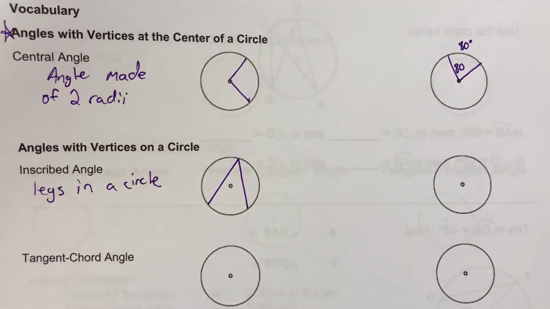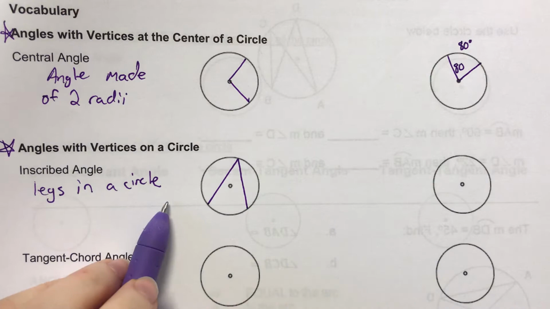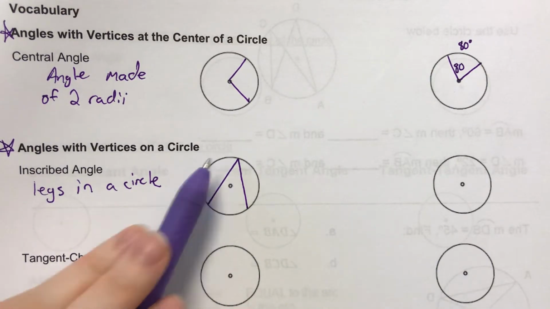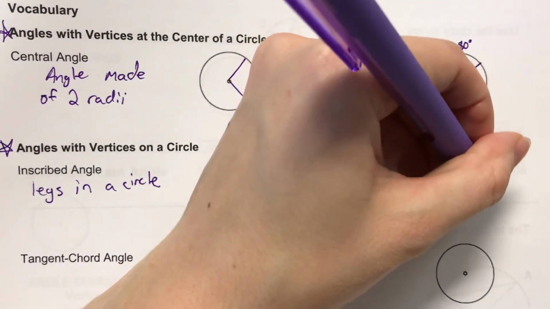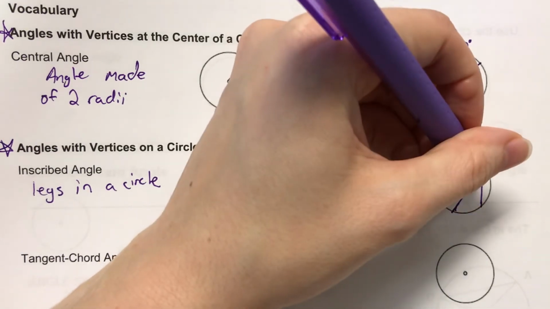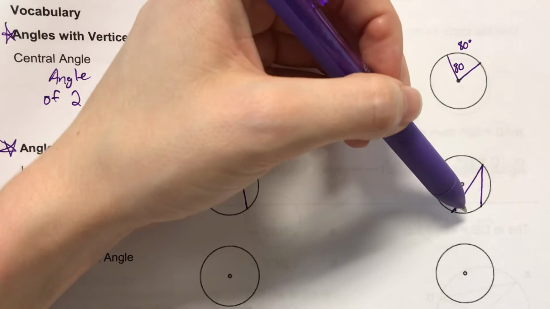And you notice that it's under the heading of angles with their vertices on a circle or on the edge of a circle. In an inscribed angle, which has its vertex on the edge of a circle, if we were to create one and compare the measurements of the vertex where the angle is and the measurement of the arc that that angle cuts off, they would be different.